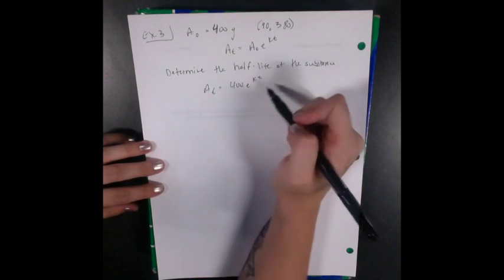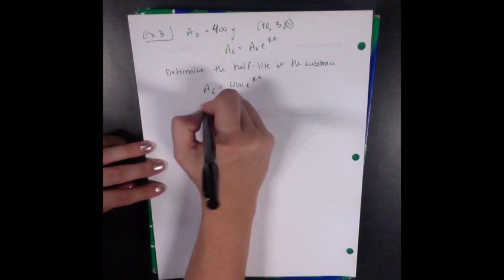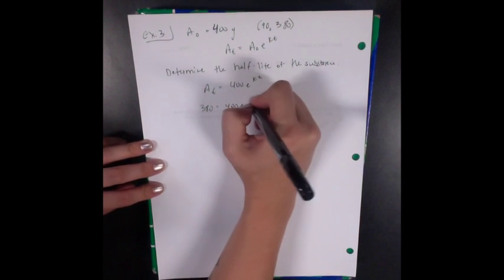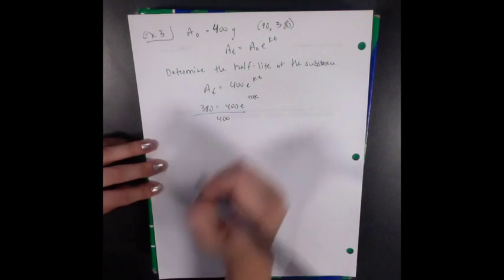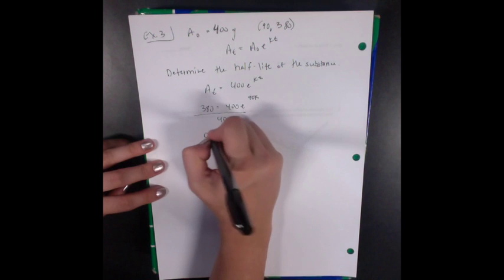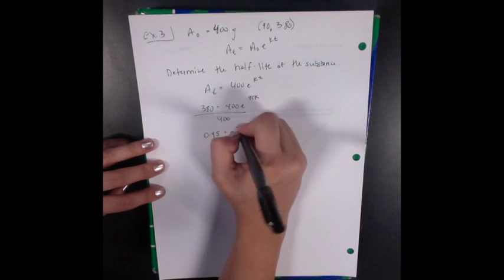So I'm going to plug in my initial value, and then I'm going to plug in this point. I still want to solve for k. So I get 380 is 400 e to the 90k. Divide everything by 400, so I get 0.95 is e to the 90k.